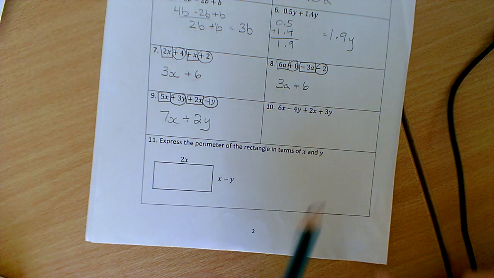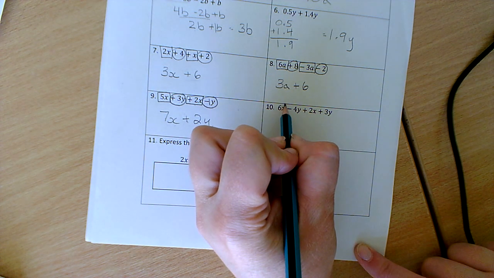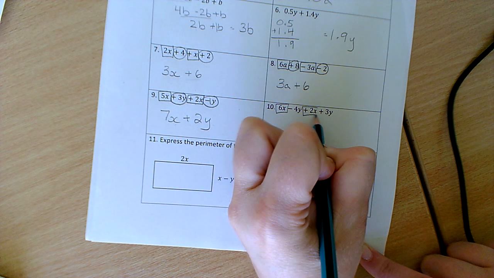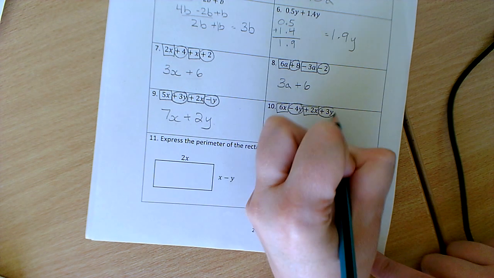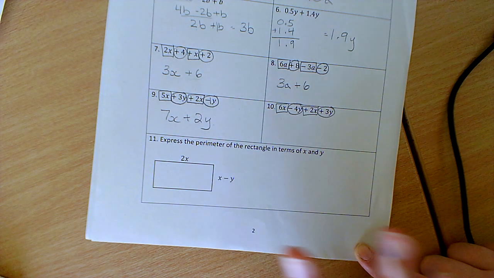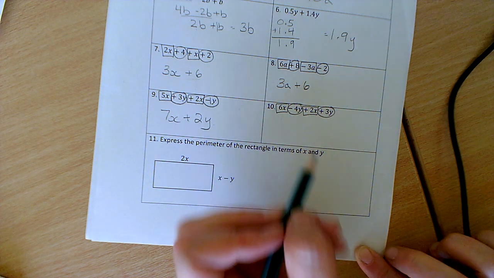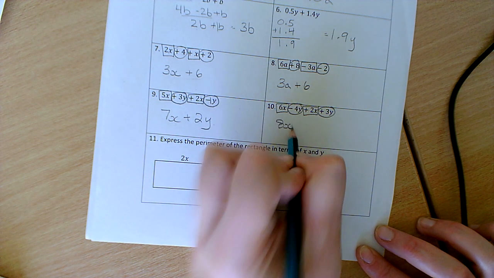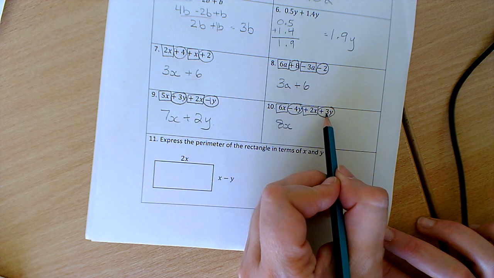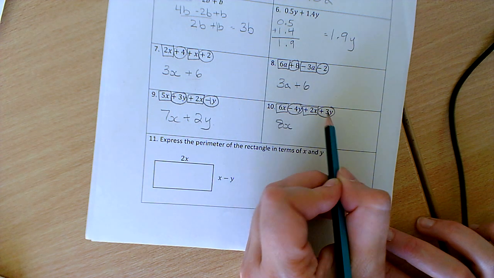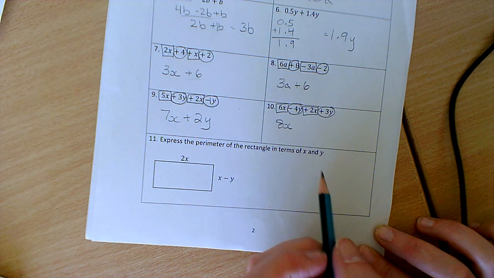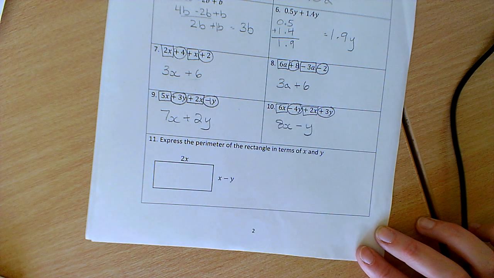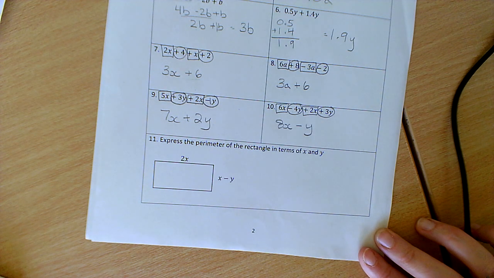Right, let's look at question 10. So if we simplify, this time we'll box our x's, including the sign in front. Circle our y's, just to distinguish between the x's and the y's. So we have 6x plus 2x gives me 8x. And we have negative 4y plus 3y. Negative 4 plus 3 gives me negative 1y. So we have minus y. You could say minus 1y, but it's just nicer to write minus y.